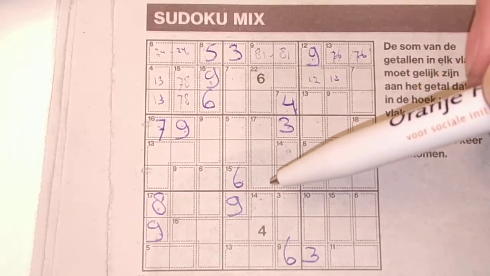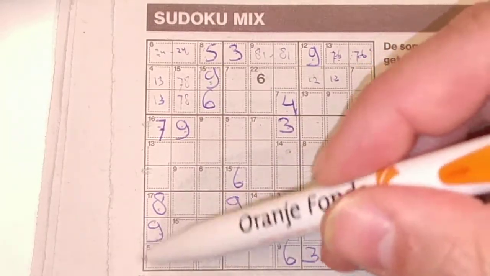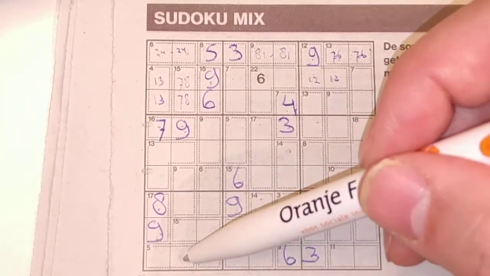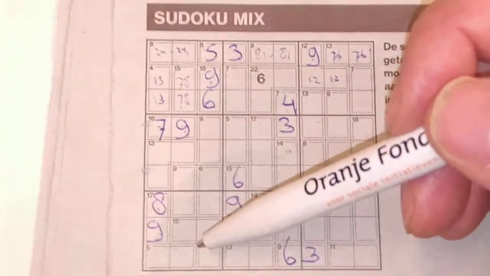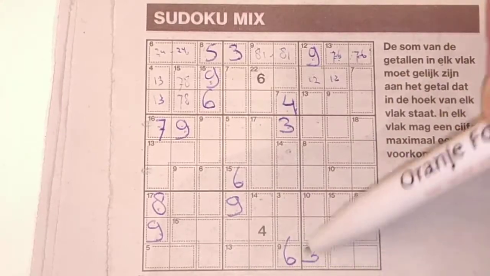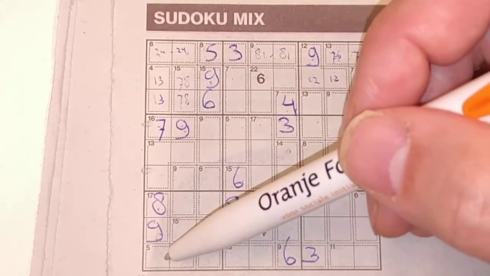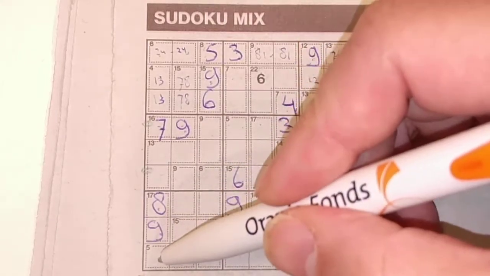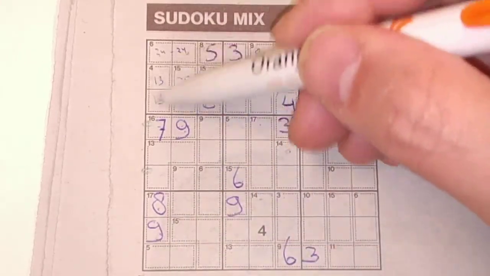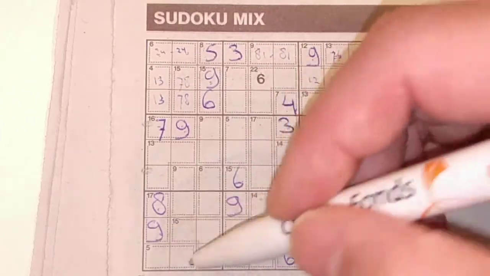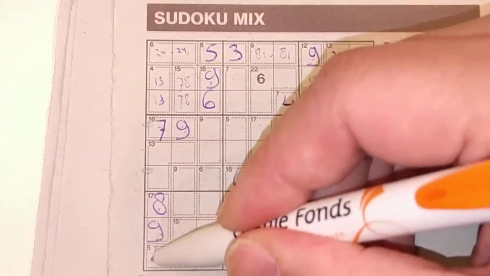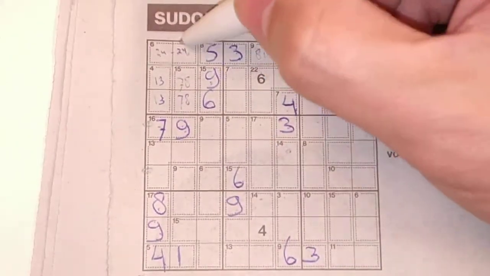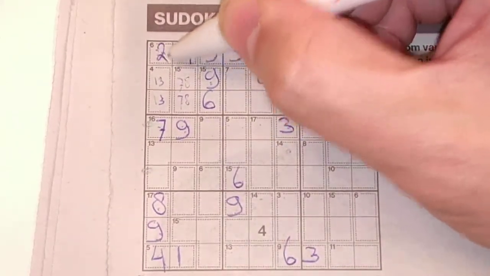Then we have two combinations in the box of 5, 1 plus 4 or 3 plus 2. We have already a 3 there, so that combination cannot be used. So it must be 1 plus 4. The 1 I have in this column, so no 1 there. 1 should be here. The 4 goes there. We have a 4 there, so no 4 here. 4 should be here, and the 2 goes there.